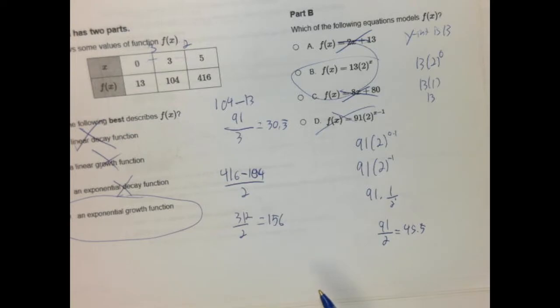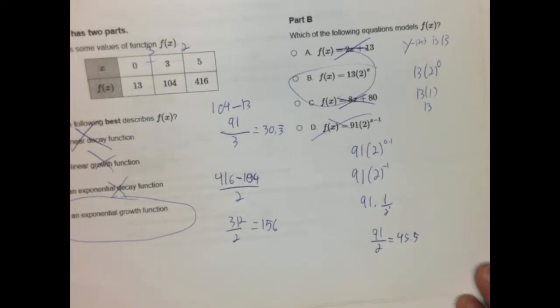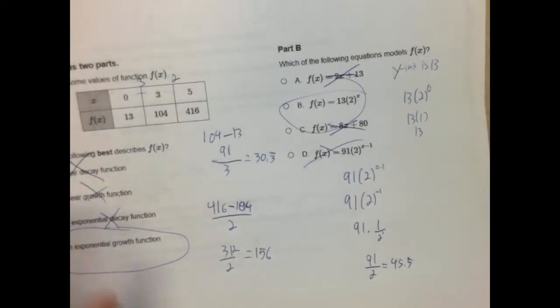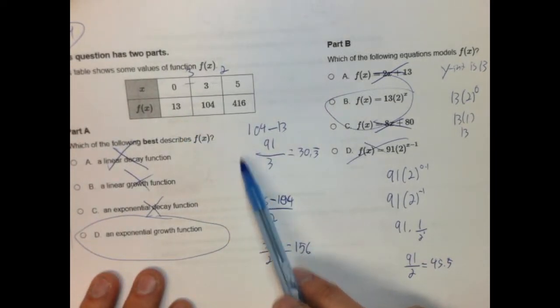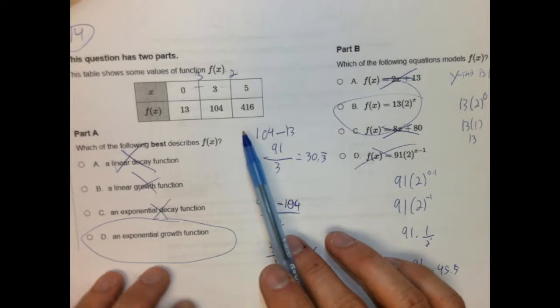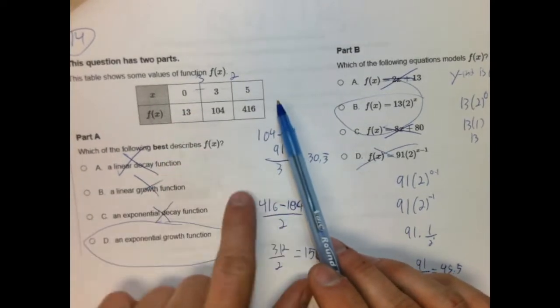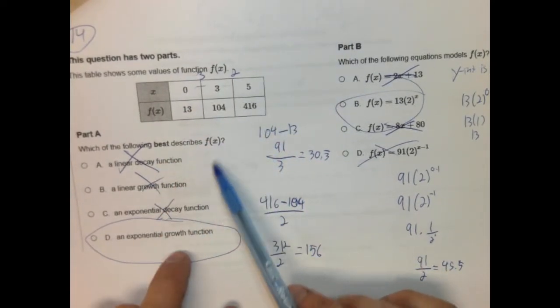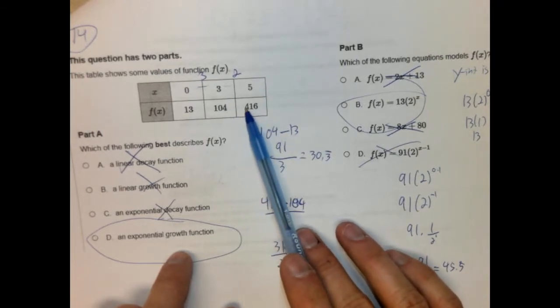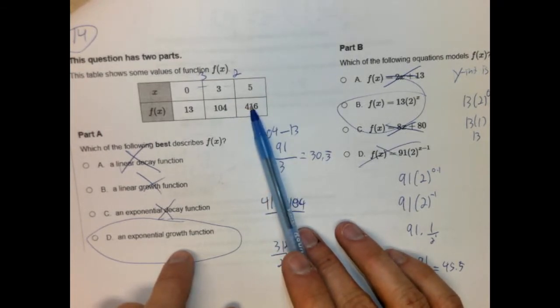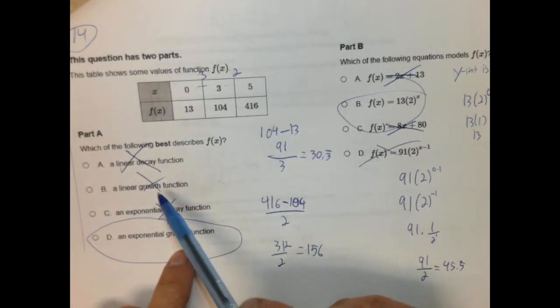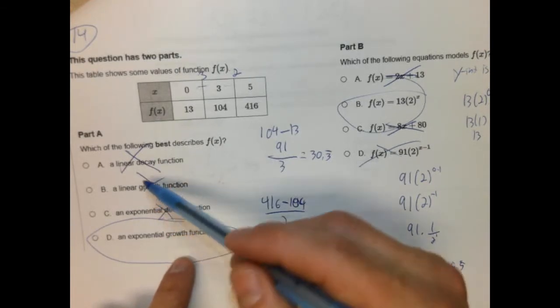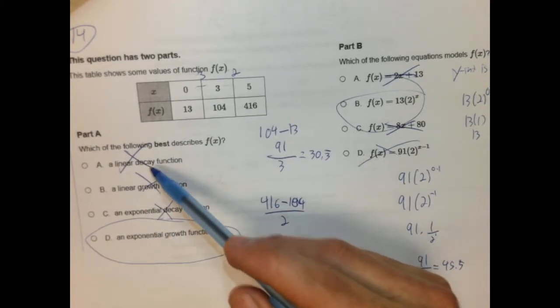That's number 14. As long as you're comfortable with linear and exponential, you do okay. Even if you're not, you can figure out the rate of change pretty quickly here, and most people would say this is definitely a growth. Also, there's actually no such thing as linear decay or linear growth. No, that's not true, but usually these terms are associated with exponential.